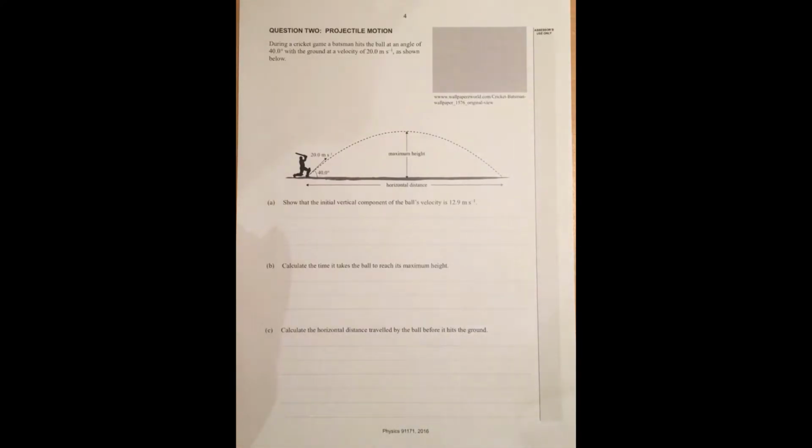The clue is obviously in the title. We're looking at projectile motion for this question. So let's have a read of the context. During a cricket game, a batsman hits the ball at an angle of 40 degrees to the ground, with a velocity of 20 metres per second as shown below.